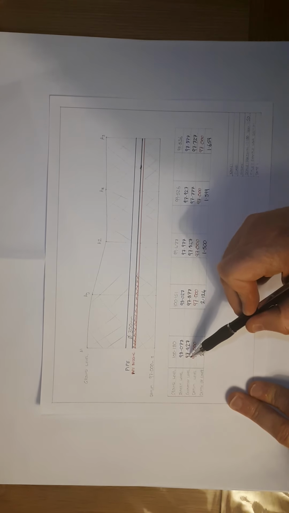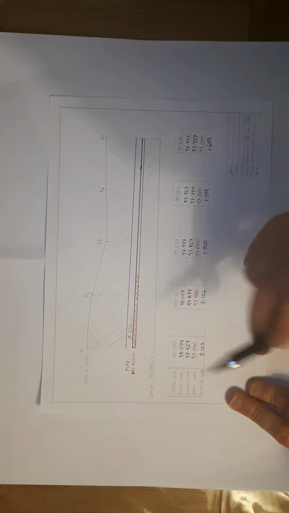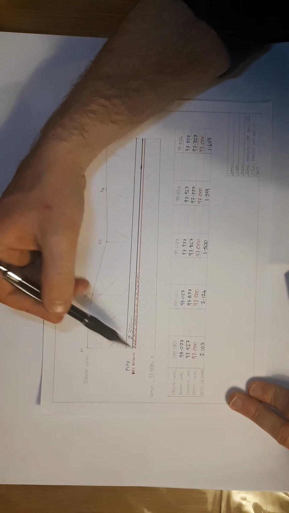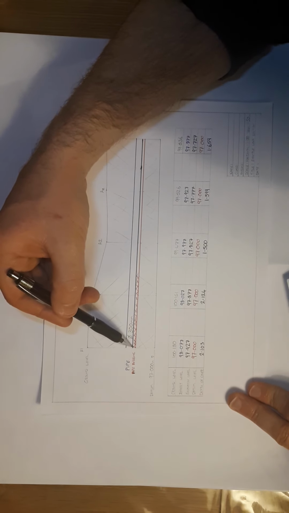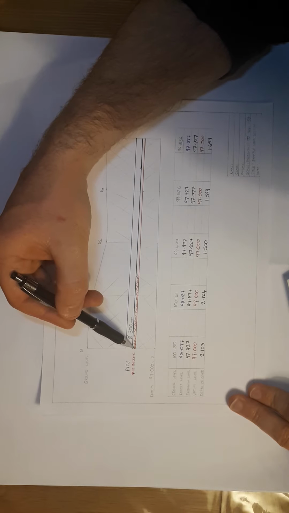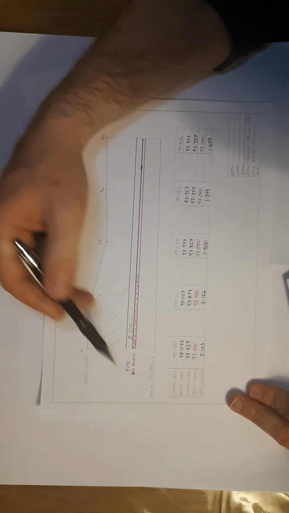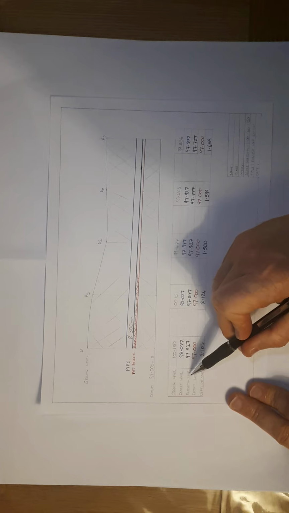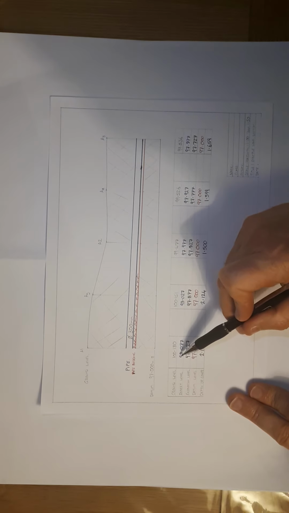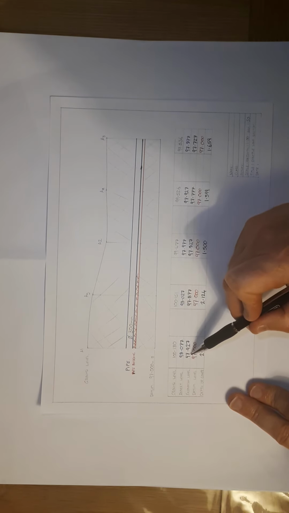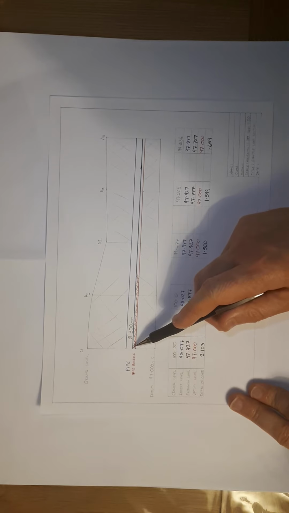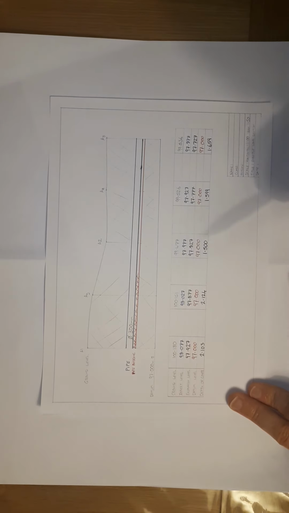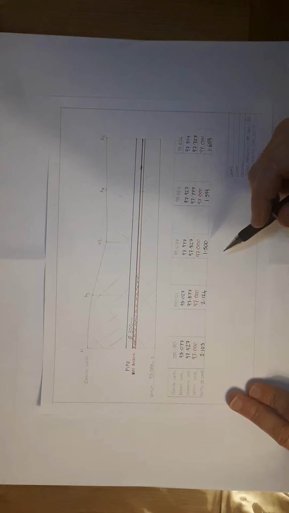I then worked out the excavation levels. The excavation levels correspond to basically the bottom of the pipe bedding, so back into the original soil. To work out the excavation levels, it's going to be the invert level of the pipe minus the thickness or the depth of the pipe bedding, so in this case, 150 millimeters in depth.